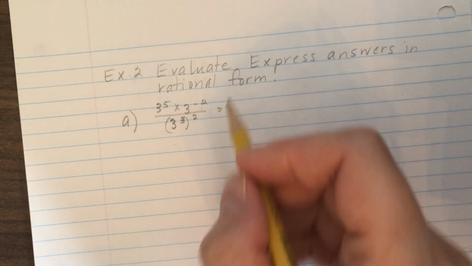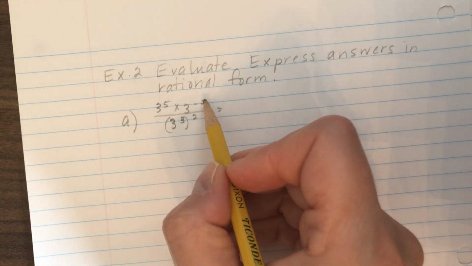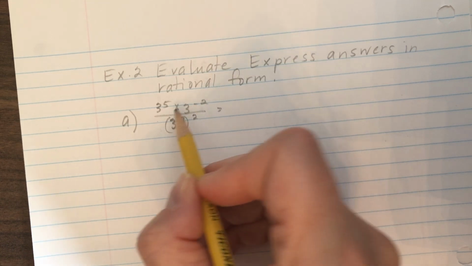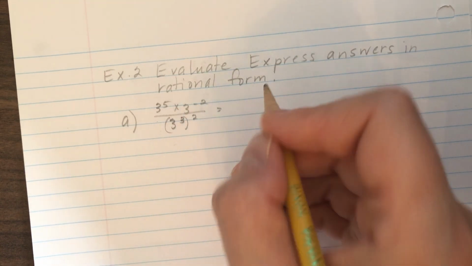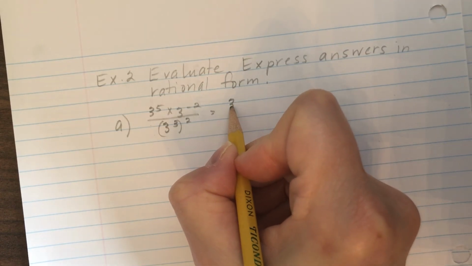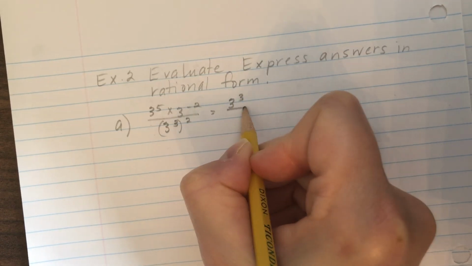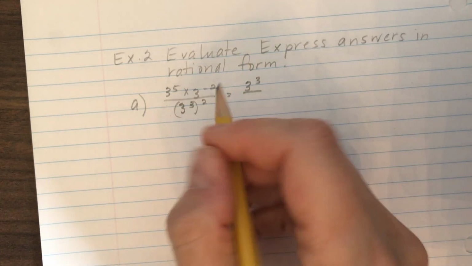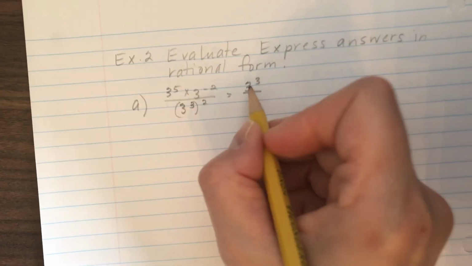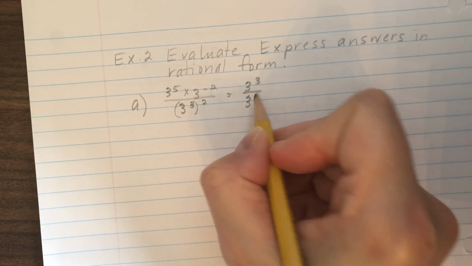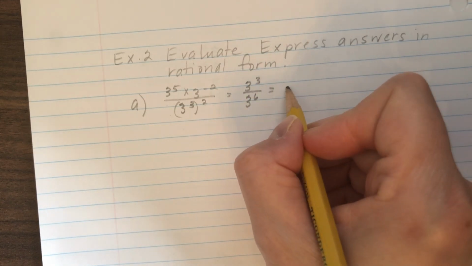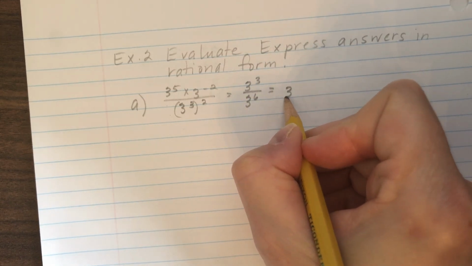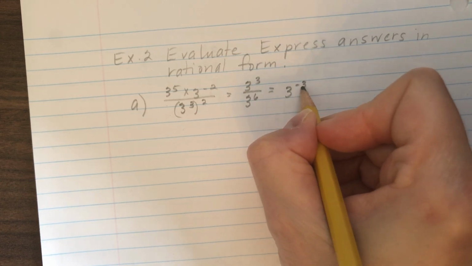Okay, so there's more than one step involved because I have to simplify the numerator first. If I'm multiplying powers with the same base, I'm going to add their exponents. So 5 and -2 when added together gives me 3. In the denominator, I have a power of a power, so I'm going to multiply the exponents of 3 and 2 together to give me 6. Now I'm dividing powers, so I'm going to subtract the exponents to give me 3 to the exponent -3.